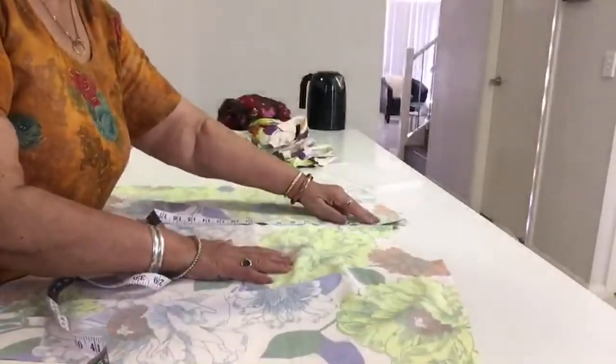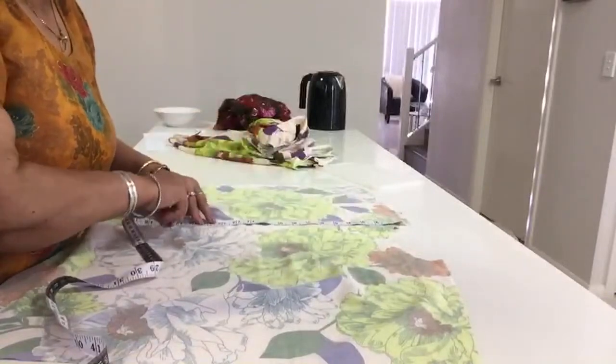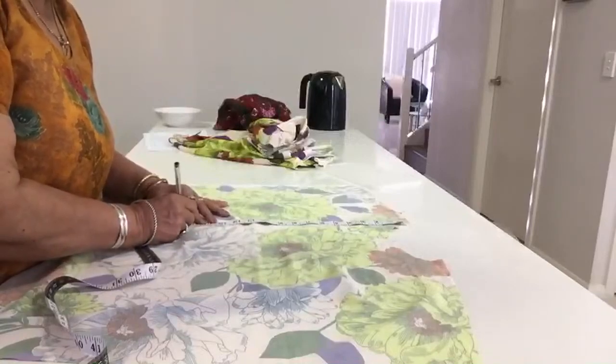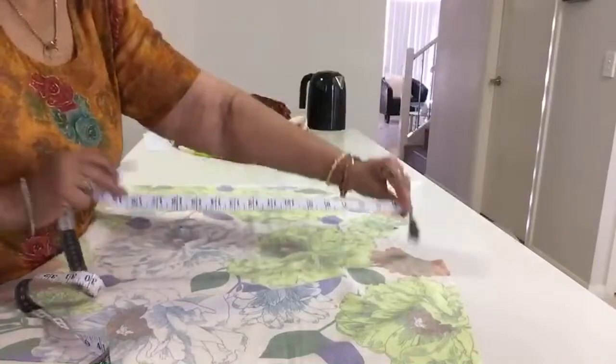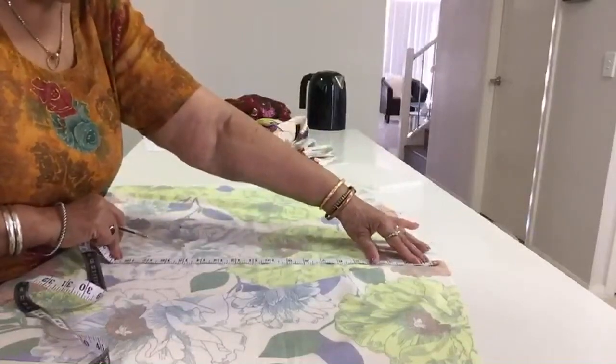Now from highest shoulder point, I will go down around 16 inches. As per your height, you will measure. I have taken 16 inches from highest shoulder point till waistline.